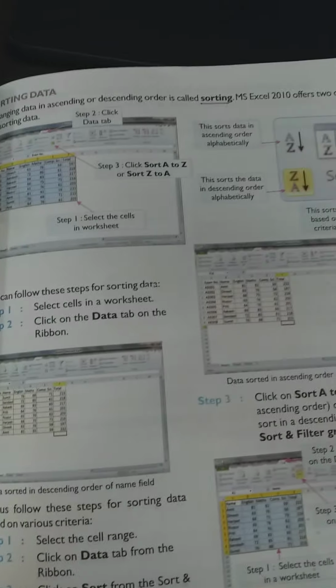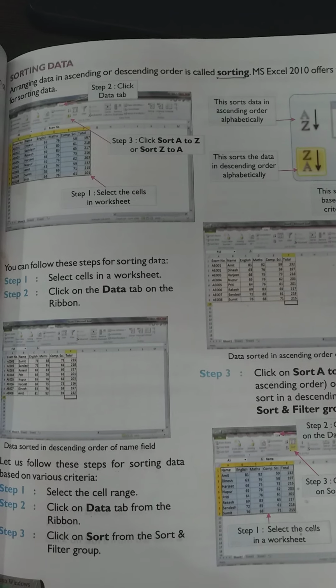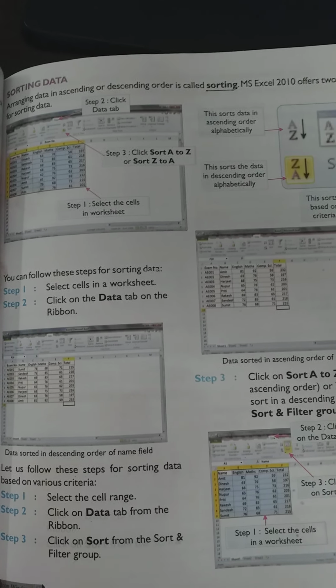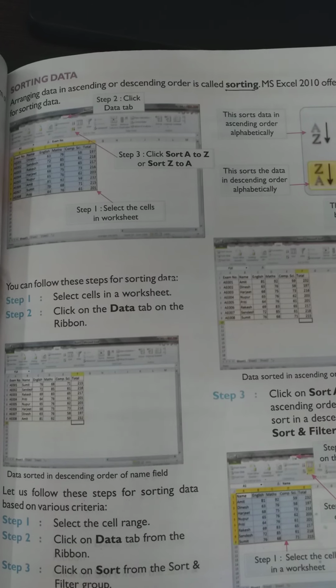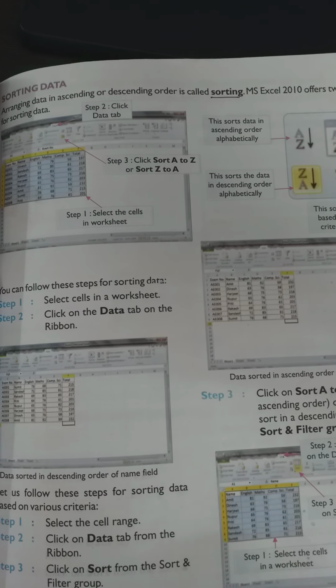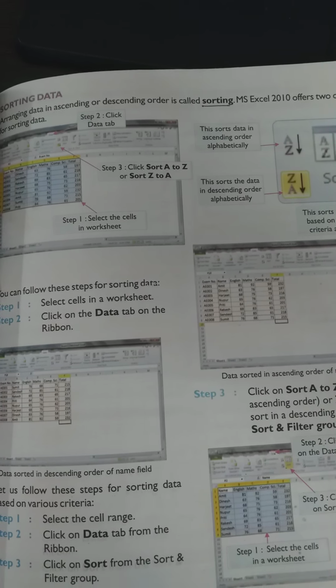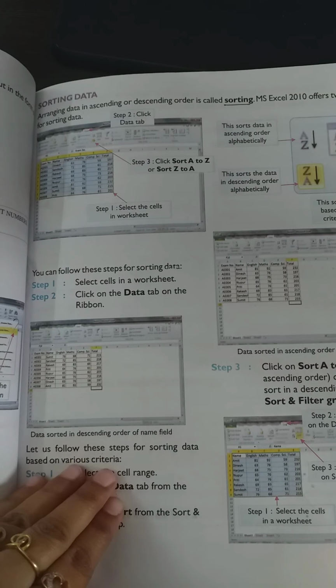Then we have discussed sorting data. Sorting arranges data in ascending or descending order in MS Excel. Then all the steps we have discussed.